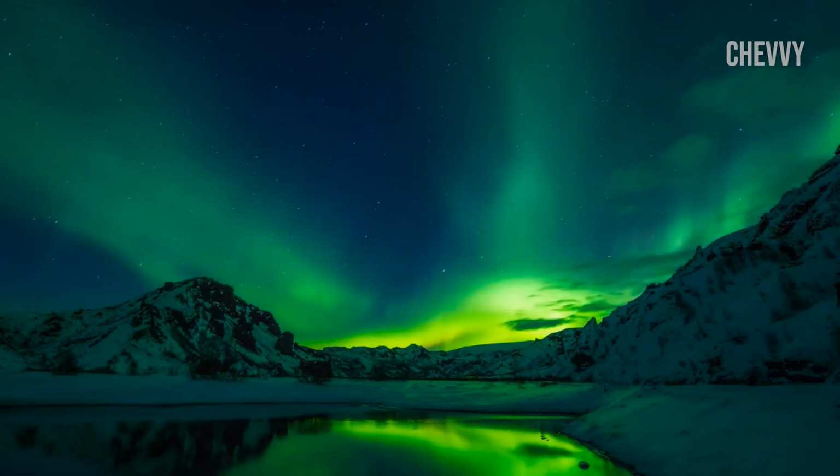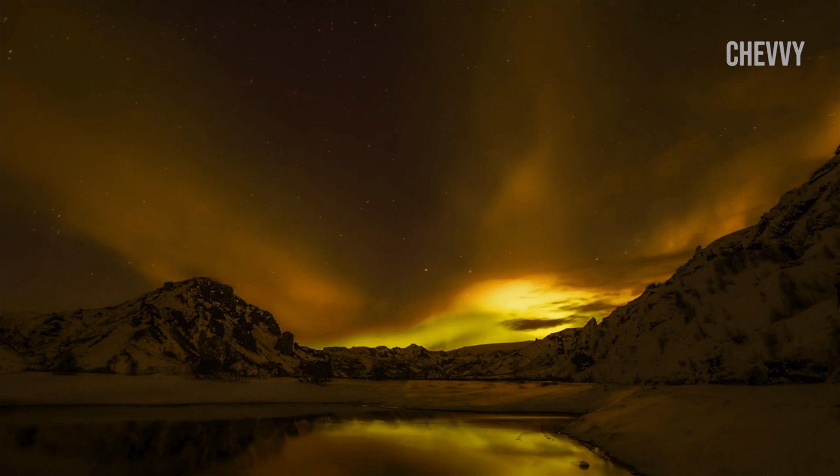Green auroras are usually formed when the charged particles collide with oxygen molecules in Earth's atmosphere at altitudes of 100 to 300 kilometers. Because the human eye is so sensitive to the color green, we see the green aurora better than any other color. Red auroras are relatively rare. They are usually formed by intense solar activity.